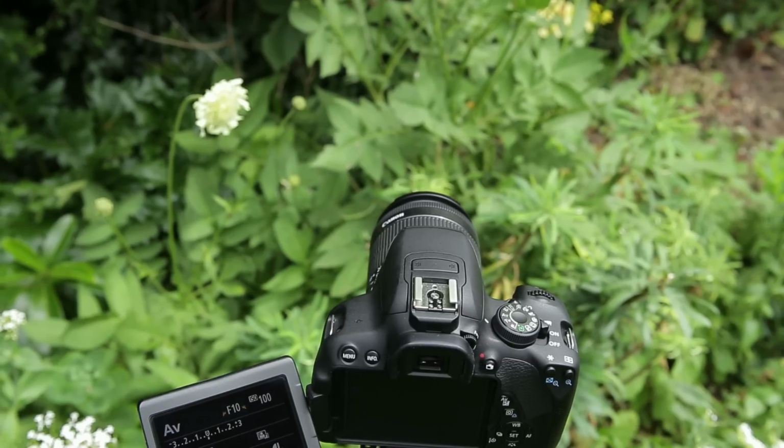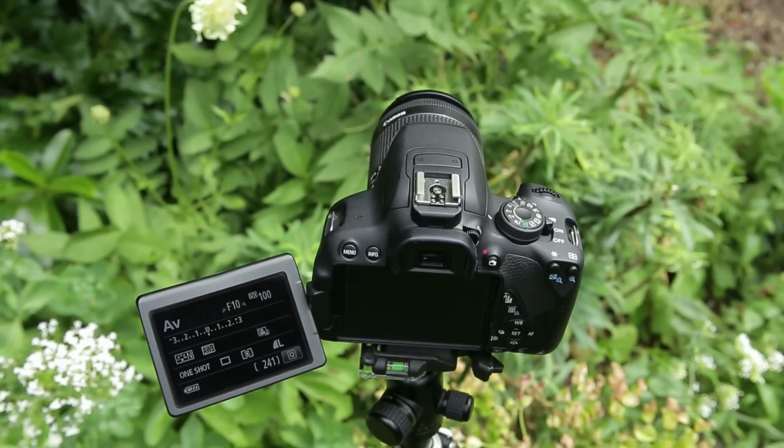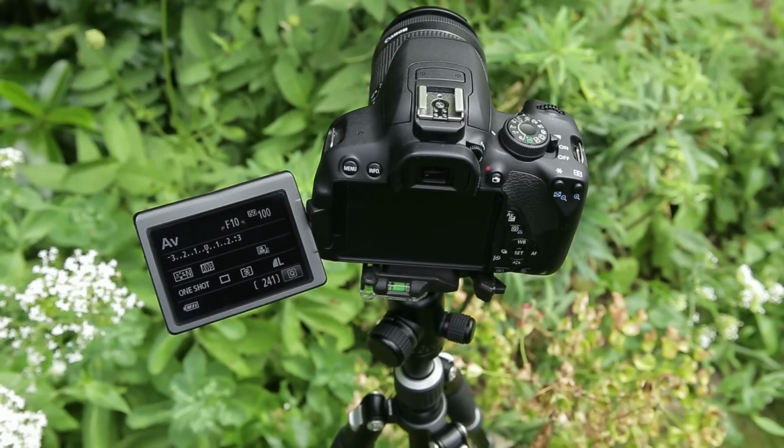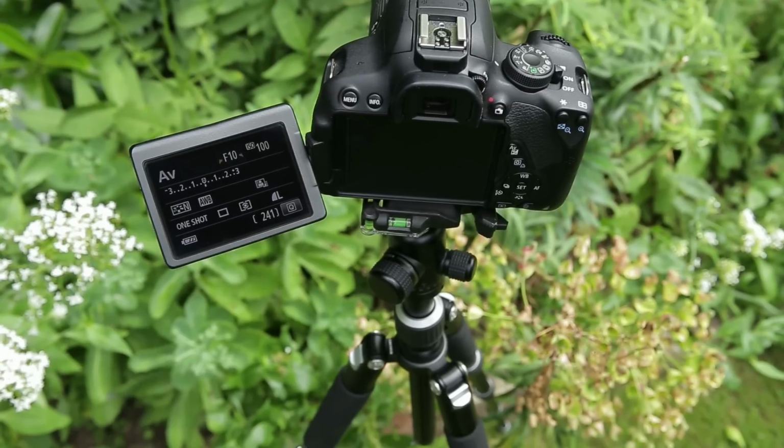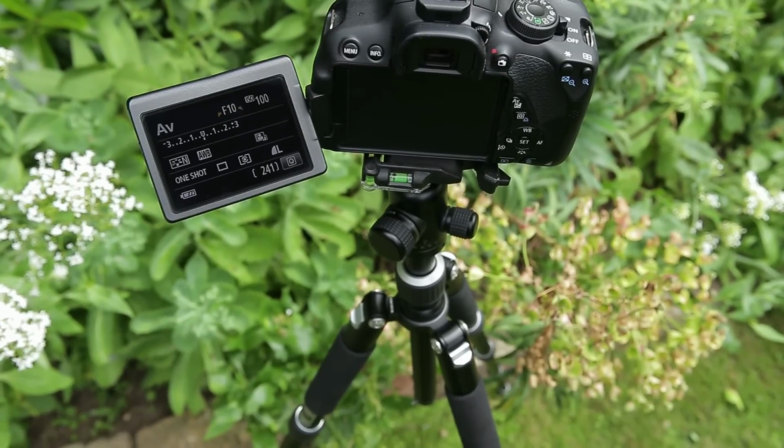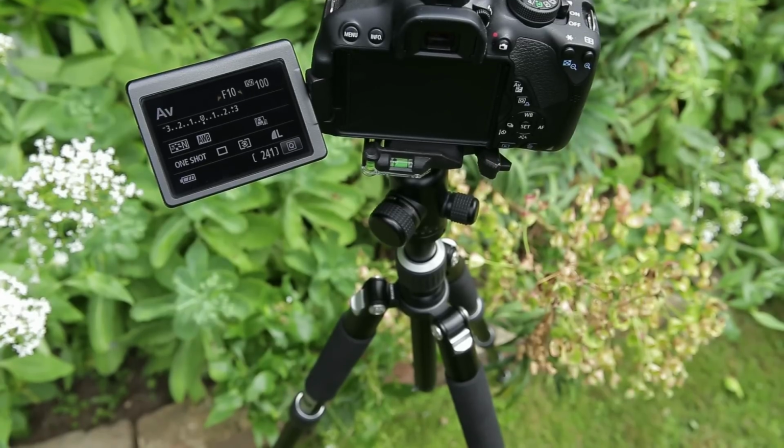If you have a tripod, you can get away with using the low ISO settings in darker conditions, as you're not relying on hand-holding your camera during the exposure. And if you've never used a tripod, don't worry, we'll be looking at this in a forthcoming video, so stay tuned.